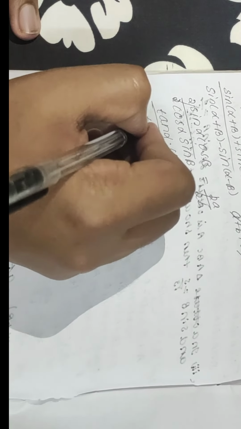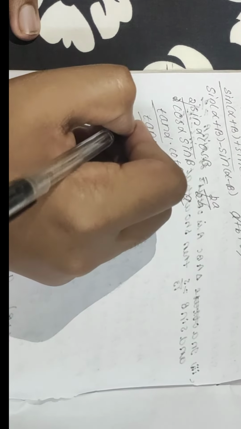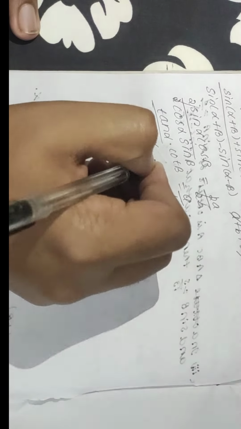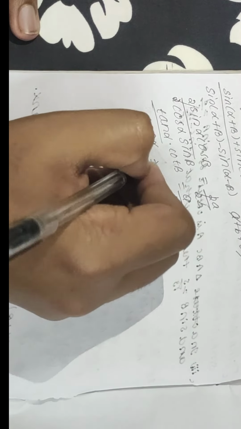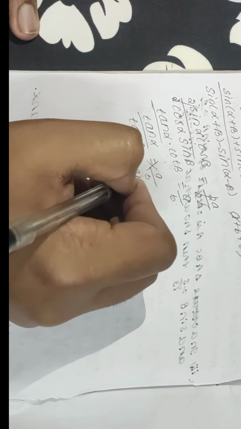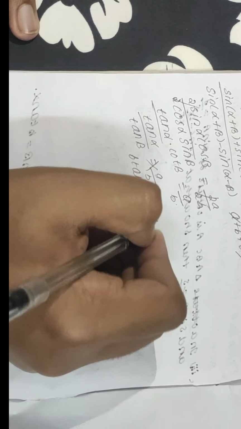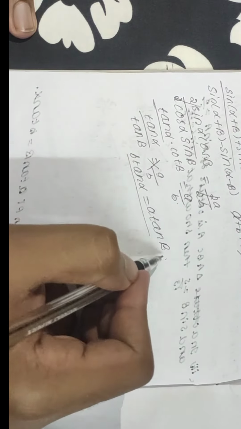Cot beta can be written as 1 by tan beta, equal to a by b. Cross multiply this. b tan alpha is equal to a tan beta. So we have proved it.